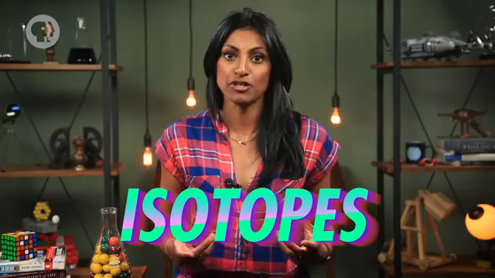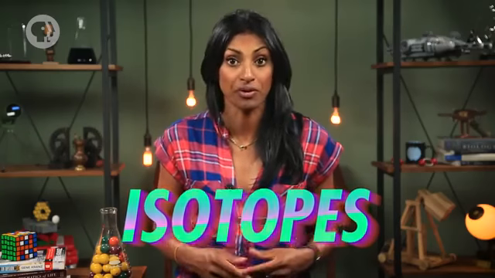Any 2 nuclei that have the same atomic number but different mass numbers are known as isotopes, with most elements having one isotope that's more common than the others. For instance, 99% of the carbon on the Earth is carbon-12. Carbon with a mass number of 12. Only a tiny fraction of all carbon on Earth is carbon-14, since carbon is most stable when the number of protons equals the number of neutrons.